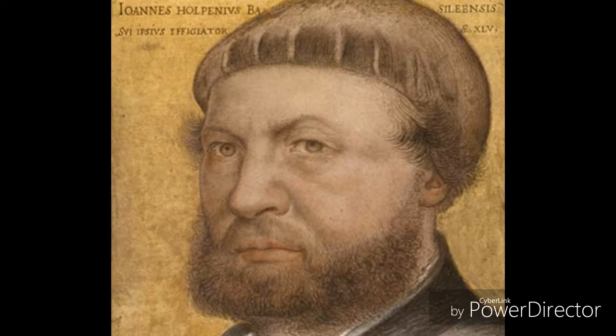Hans Holbein went on to paint for several others, totaling the creation of over 150 portraits in the last 11 years of his life.